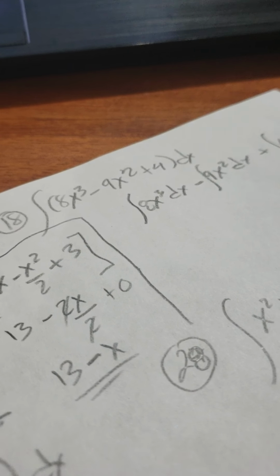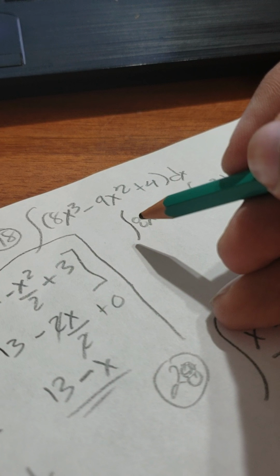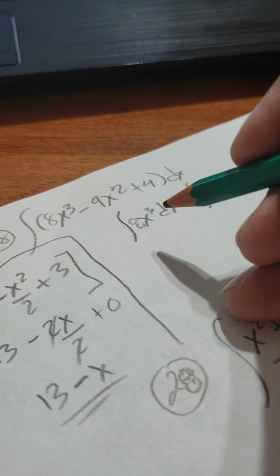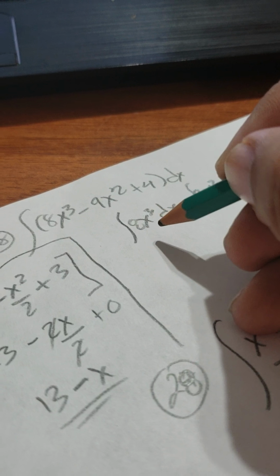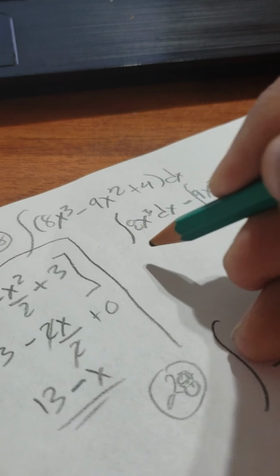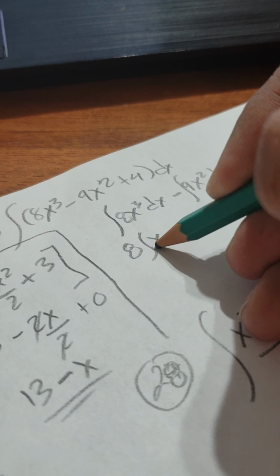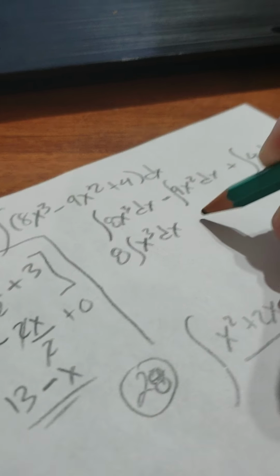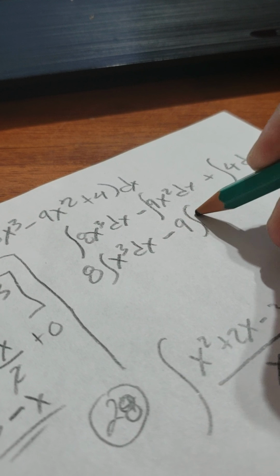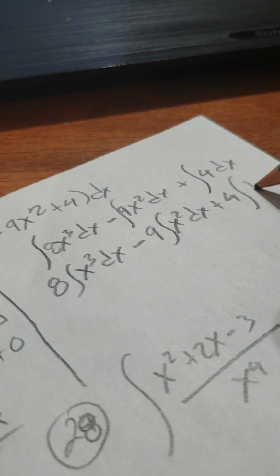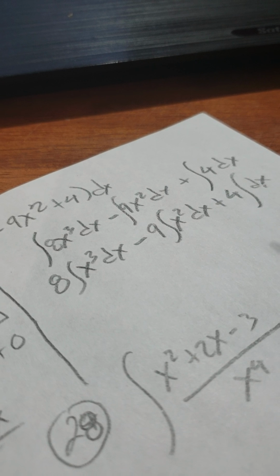Now, remember one of the properties, as a matter of fact, the third property in the rule in the book says this constant can be taken outside. It will be 8 times the integral of x to the third power dx minus 9 times the integral of x to the second power dx plus 4 times the integral of dx.